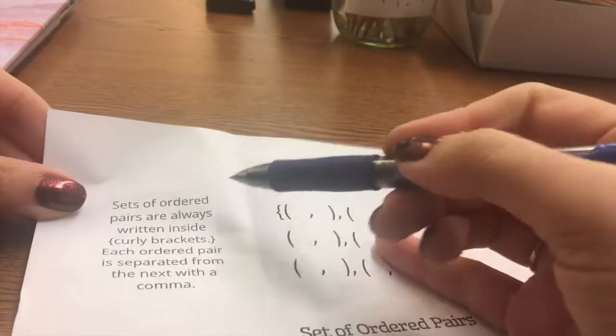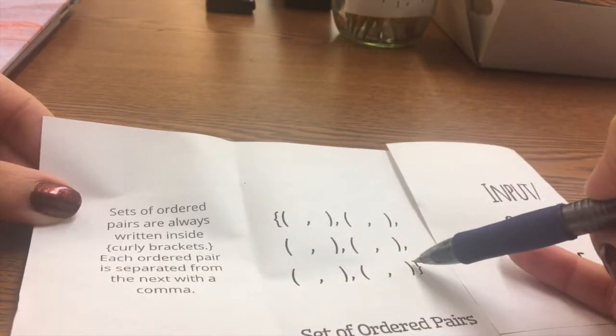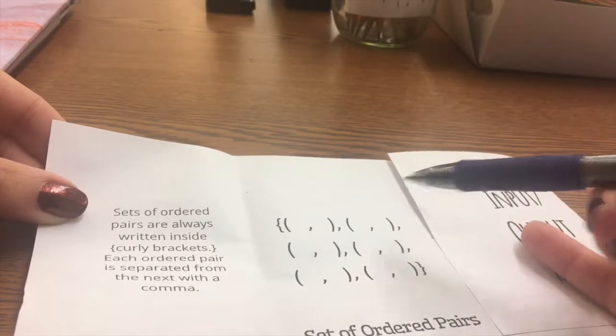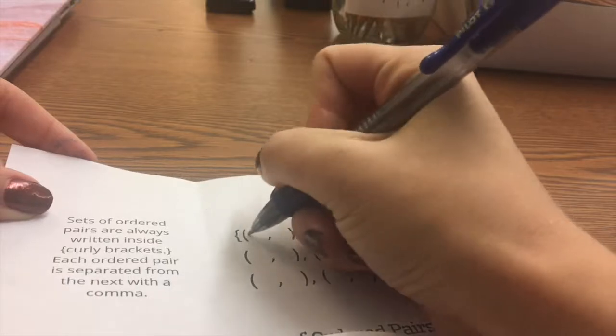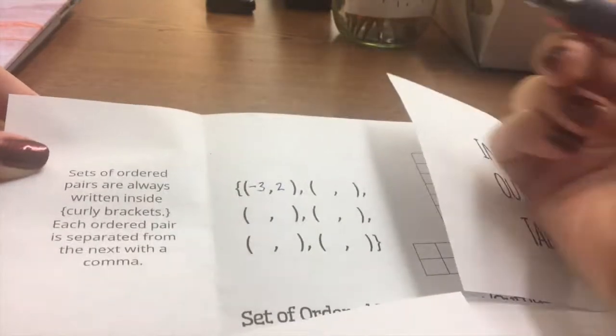So ordered pairs, the whole set is written inside curly brackets. So this is the start of my set, and this is the end of my set. Each ordered pair is separated from the next with a comma. So let's start with -3, 2. I'm kind of just making these up as I go along.